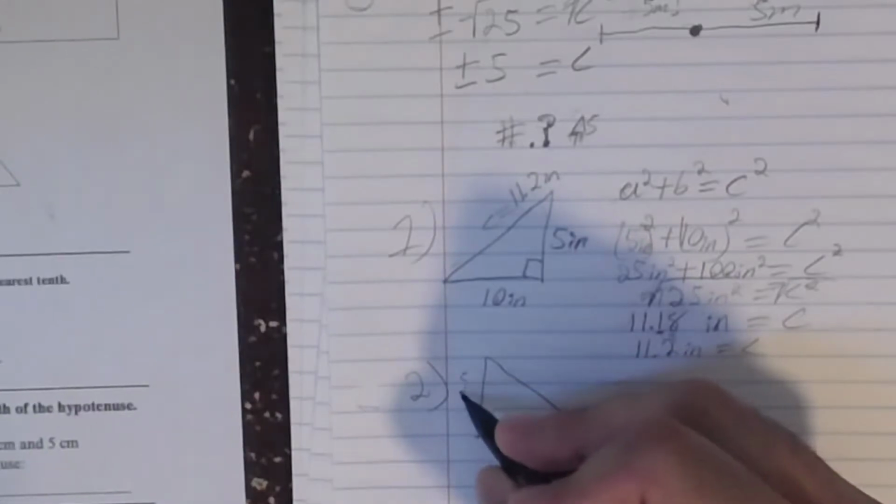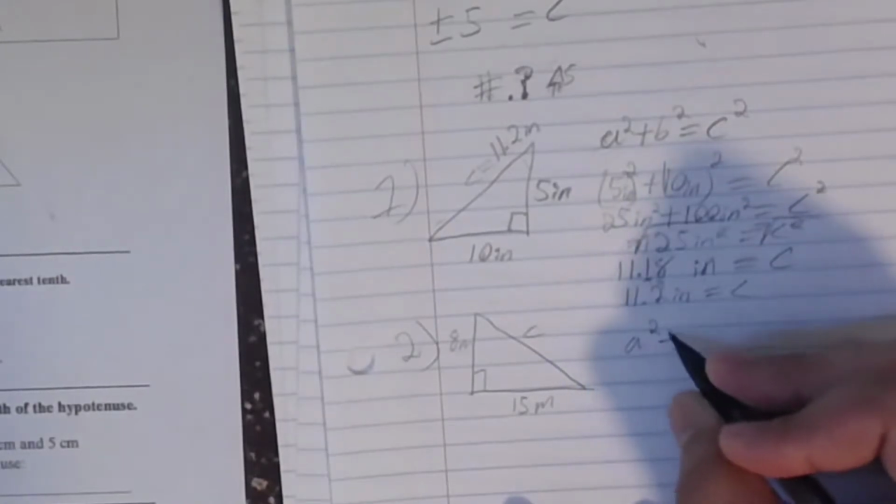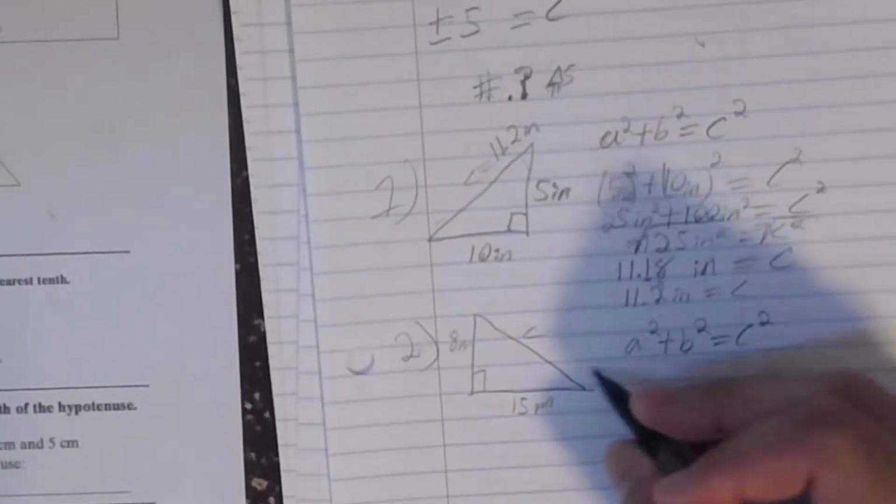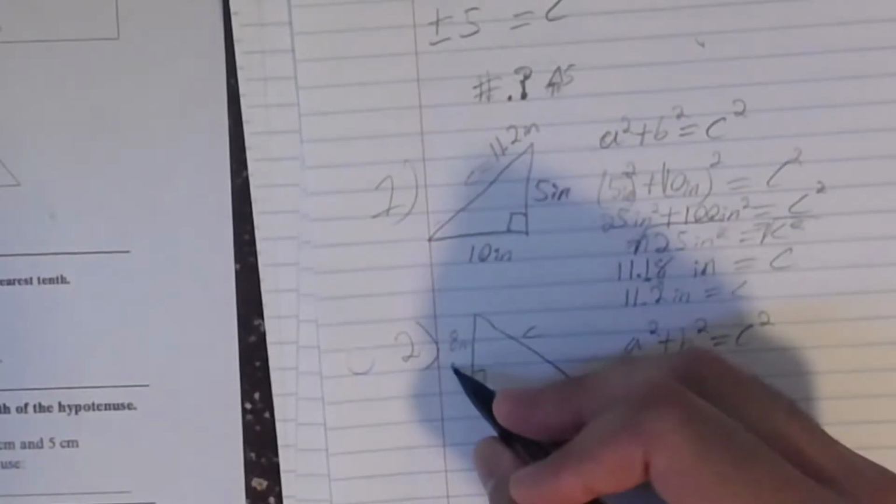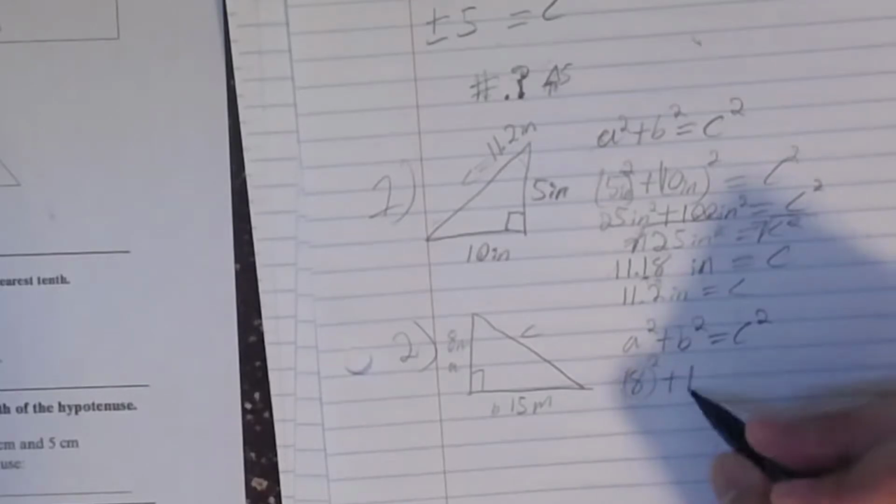So we're going to have 8 meters and then 15 meters. So this is our C. Again, what's the formula? A squared plus B squared equals C squared. We can set either one to be A and the other B. It doesn't matter. Let's just say that 8 is our A. Say that this side is A and this side is B. So we have 8 and then our 15.